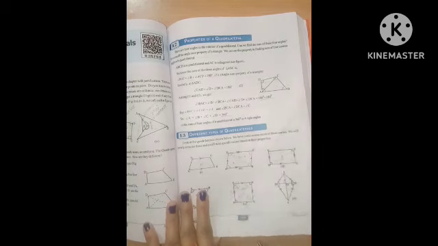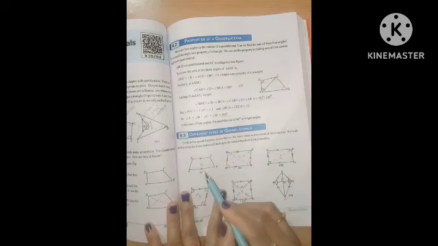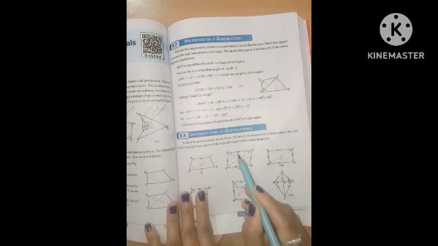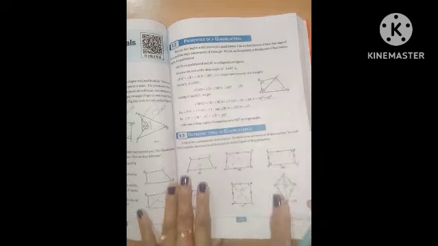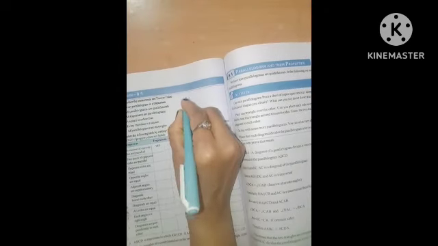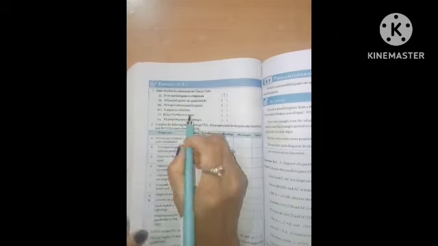Why is it a trapezium? Because it has one pair of parallel opposite sides, and the parallelogram has two pairs of opposite sides parallel. Is this statement true or false? True. Okay, are you clear? Next statement, the second statement.